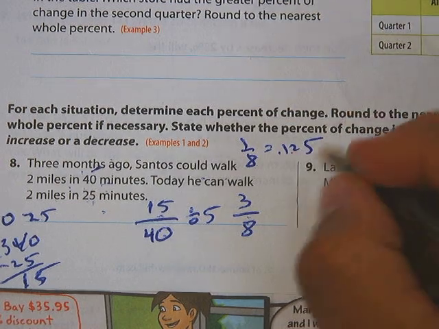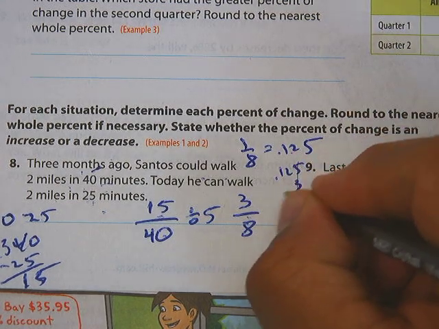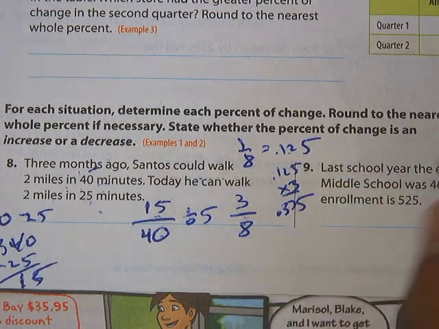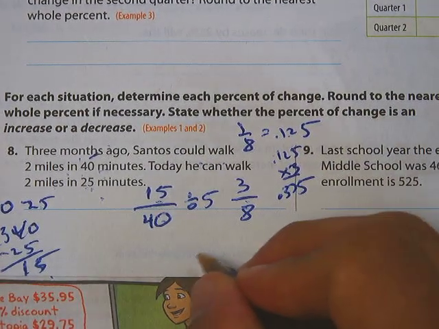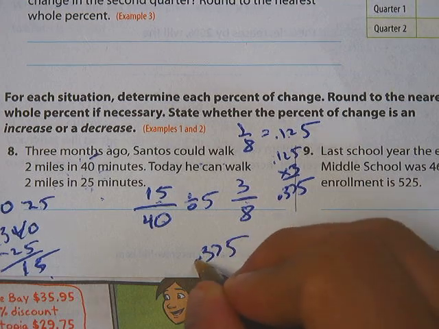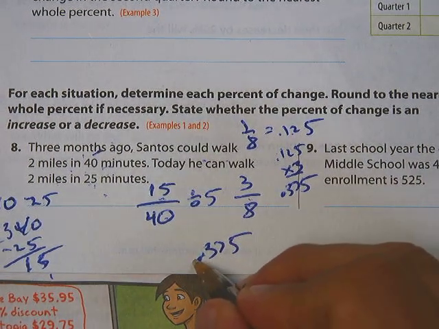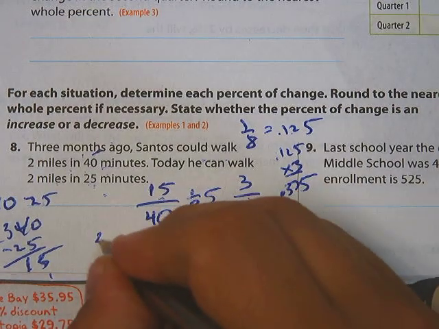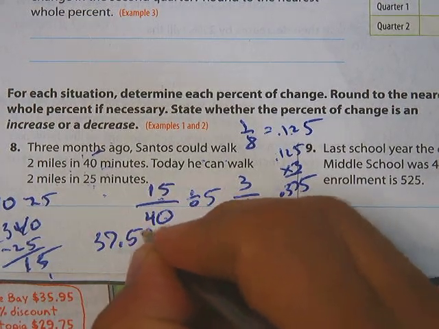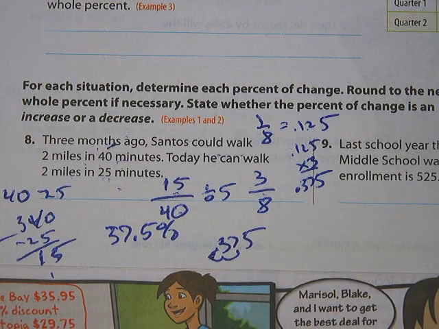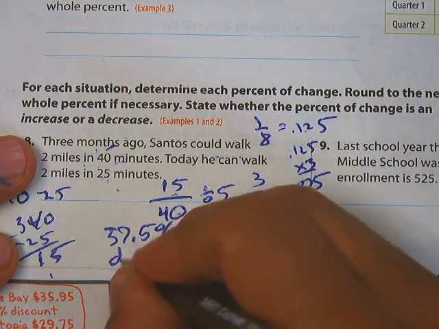Well, 3/8. I've told you before, 1/8 equals 0.125. Well, 3/8 is 3 of these. So 0.125 times 3 gives you 0.375. And 0.375 in decimal, in percentage, gives me 37.5%.